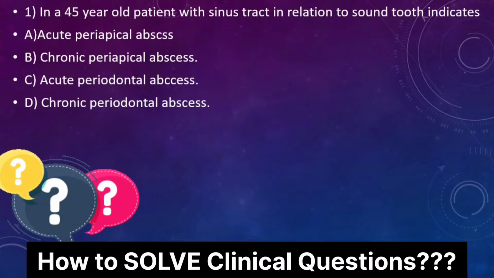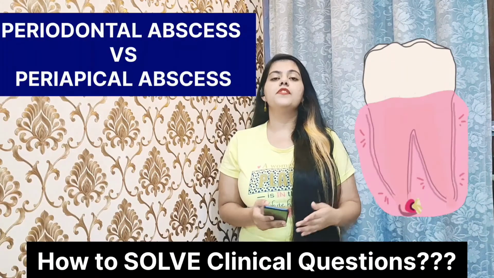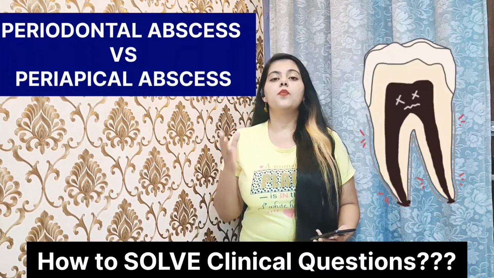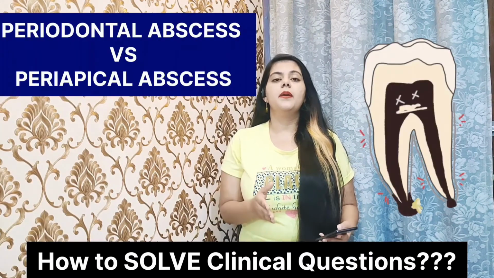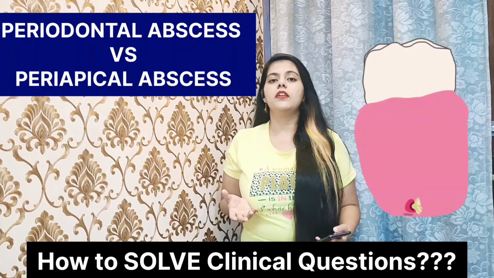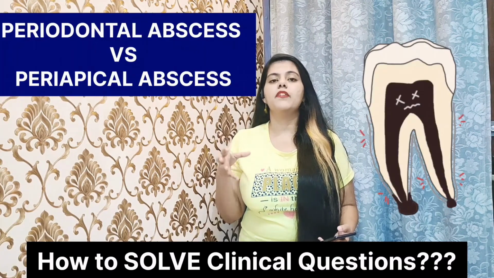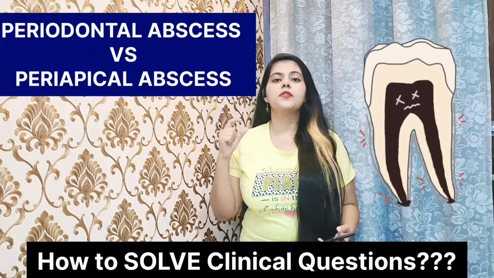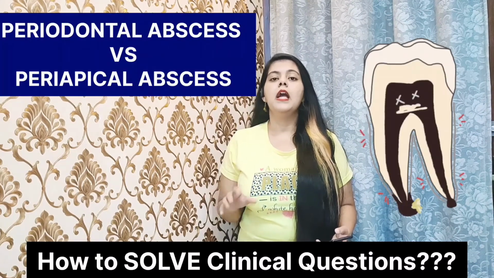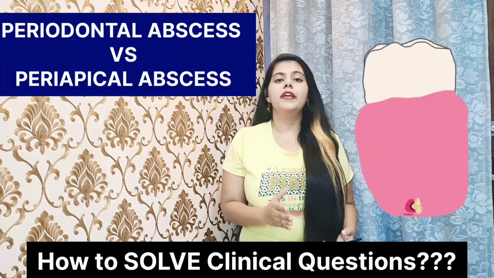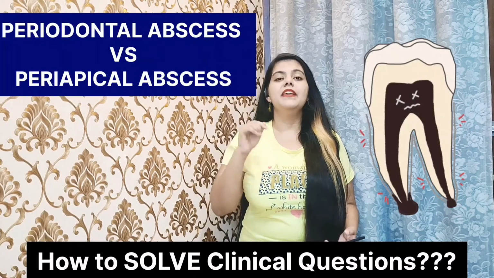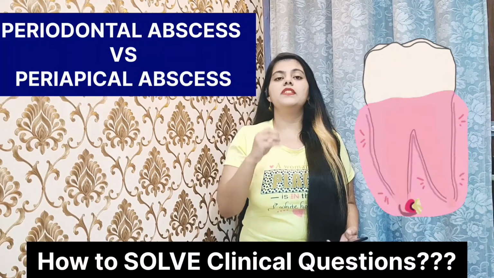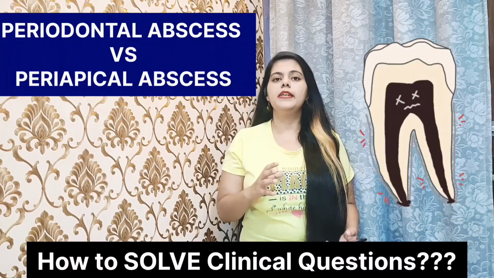Now first of all, to know the difference, you need to know what is the difference between periapical abscess and periodontal abscess. See, in case of the periodontal abscess, it affects the periodontal fibers which are present around the tooth, right? And in case of the periapical abscess, it mainly produces the effect over the apex of the tooth, right?